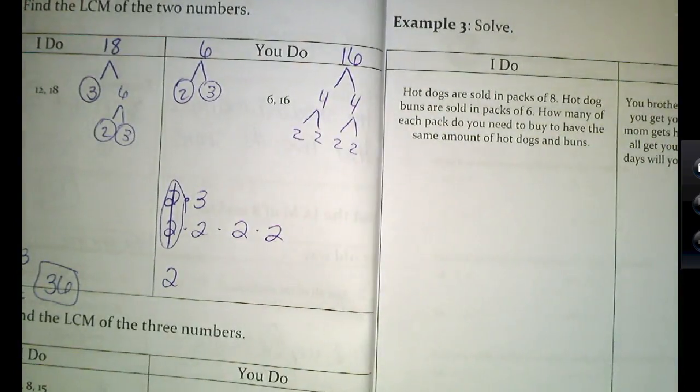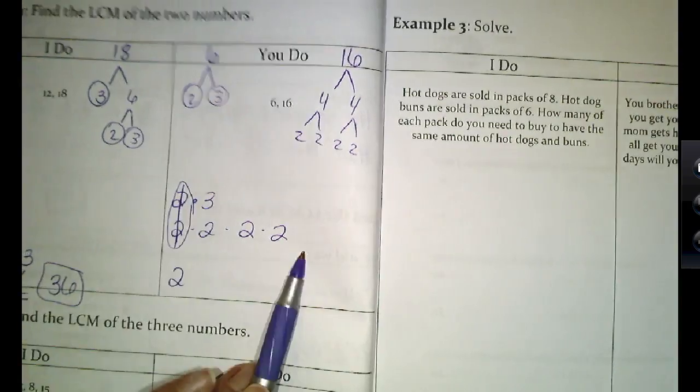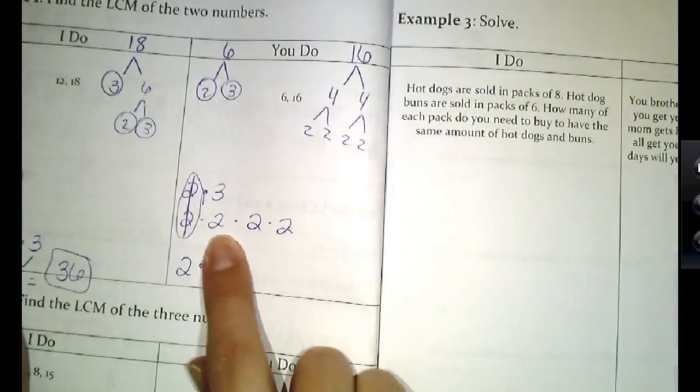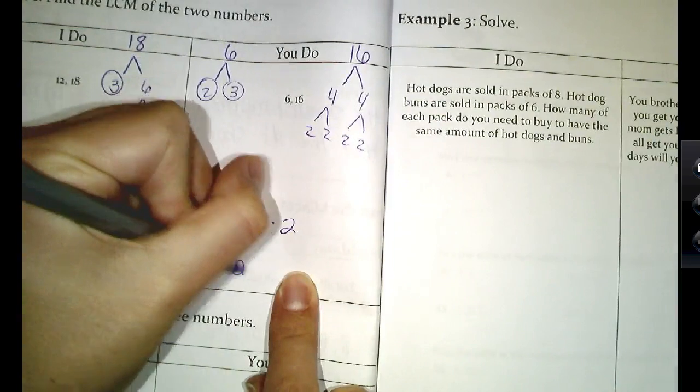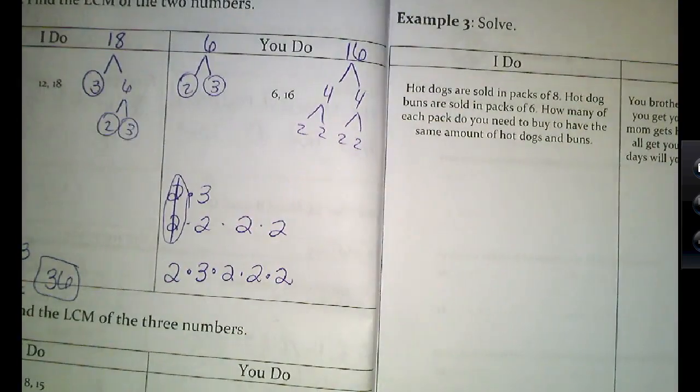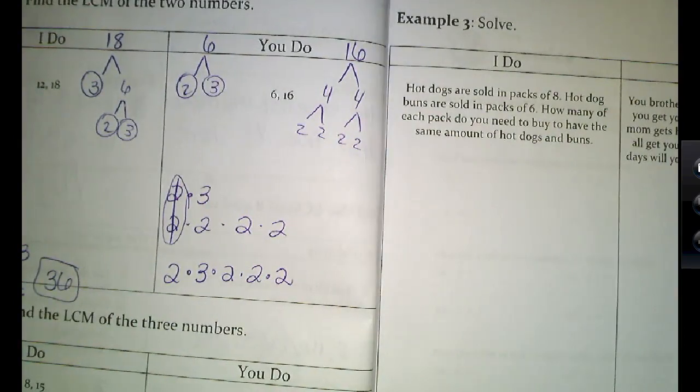Is there anything else in common? No. So least common multiple, we want the least amount of garbage. So what do we do with our leftovers? Recycle them. So I'm going to bring down my times 3 times 2 times 2 times 2. That's a lot of recycling we're doing there. And then we want to multiply.